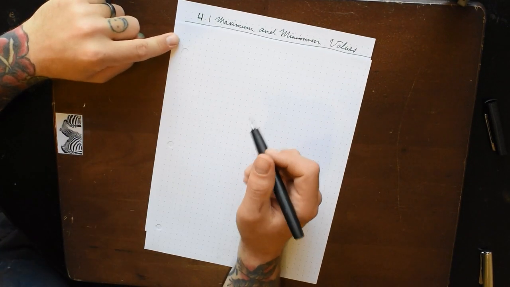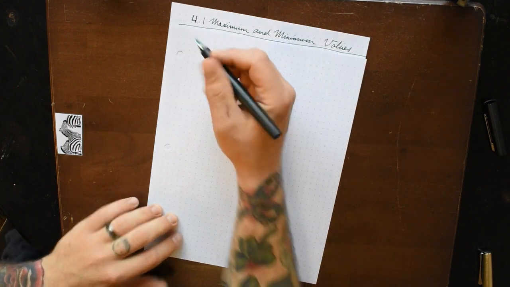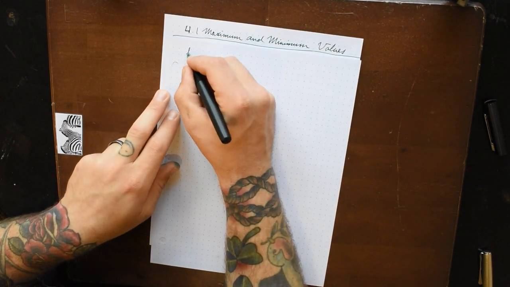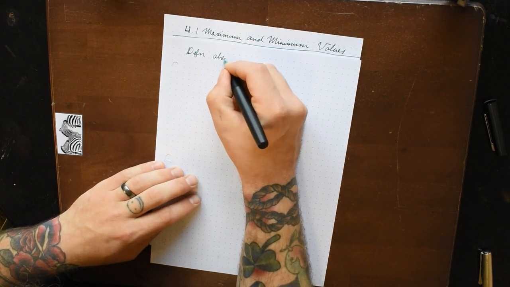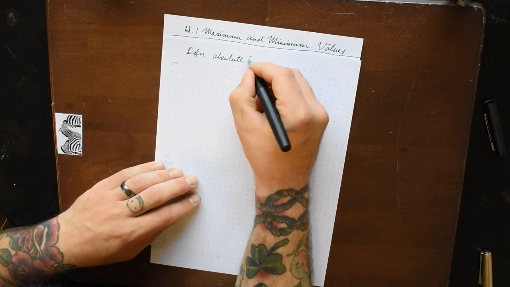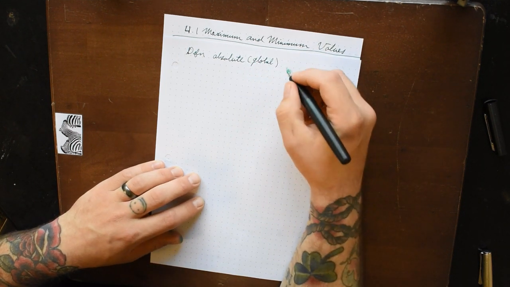So let's start off. We're going to start off with four definitions, and I'm going to draw you a picture to show what they mean. So our first definition is for absolute, and they're sometimes called global, maximum and minimums.